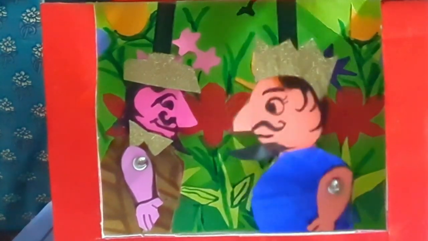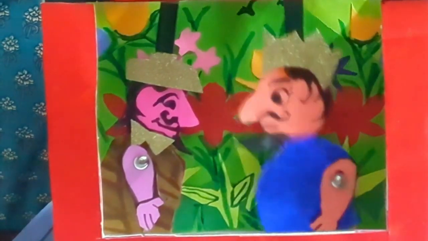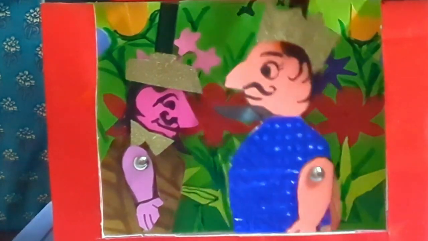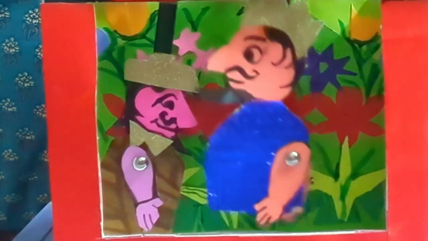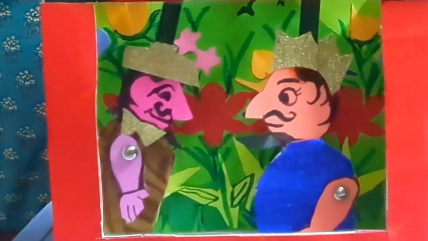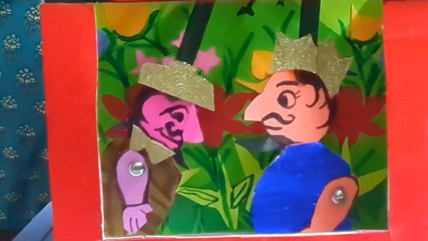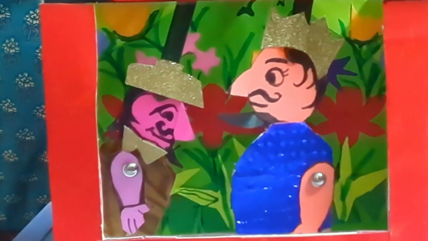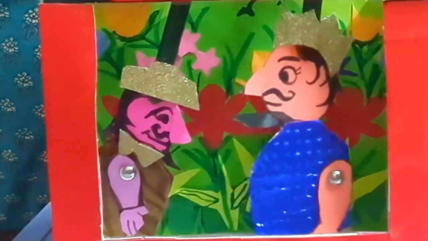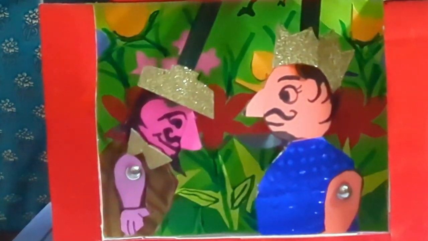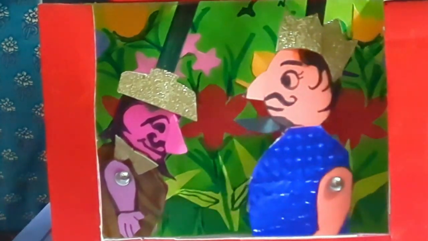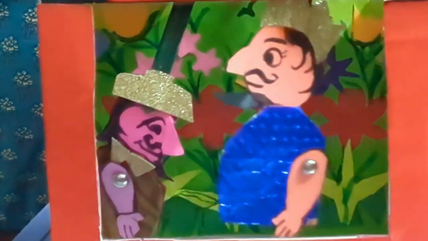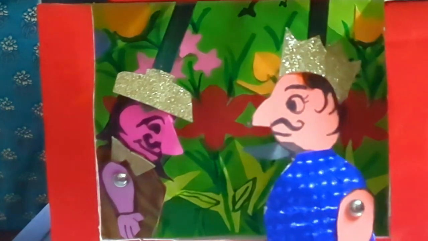"Birbal, wouldn't it be nice if we could ride on a green horse in this green garden? Birbal, I order you to bring me a green horse within 7 days. Make arrangements immediately. If you fail to fulfill this command, never show your face to me again."